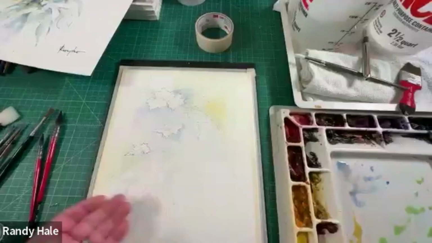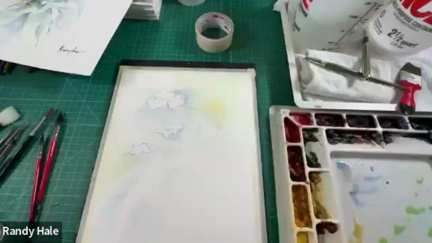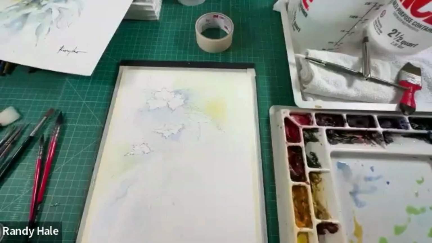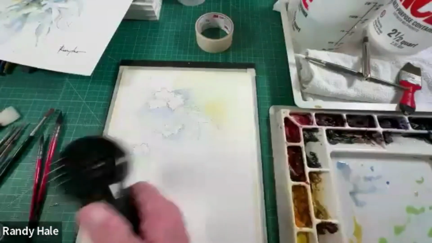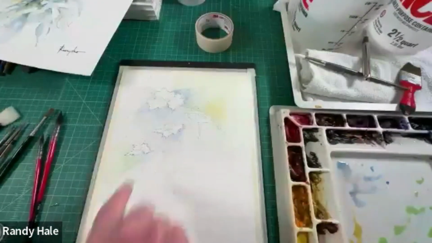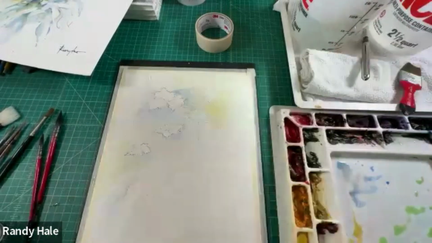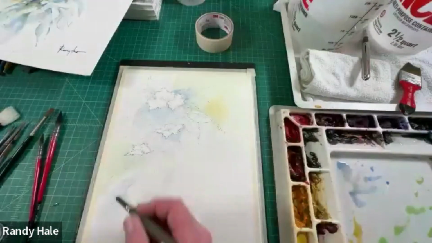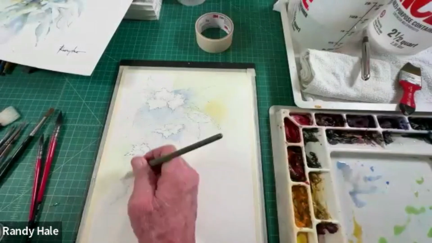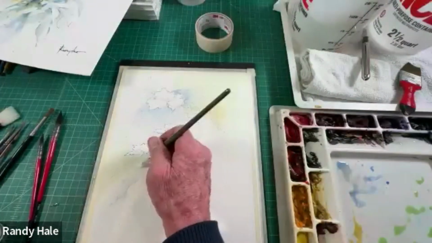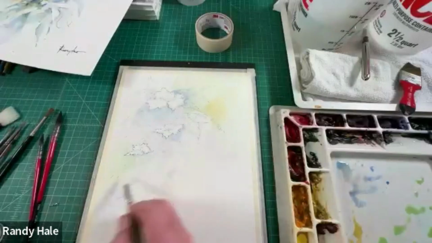So at this point, check your paper, make sure it's dry. Mine is still pretty wet, but you don't want to try to rush it. If you get too hard of a line, any uninterrupted long straight edge kind of attracts the viewer's attention. And in this case, we don't really want to do that. So I'm going to come back in and take my brush and just erase that edge.